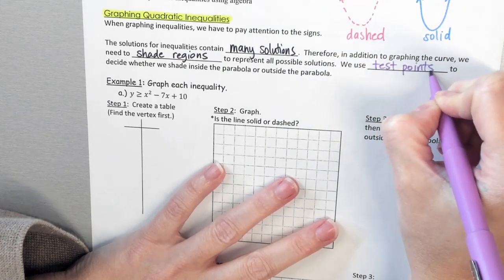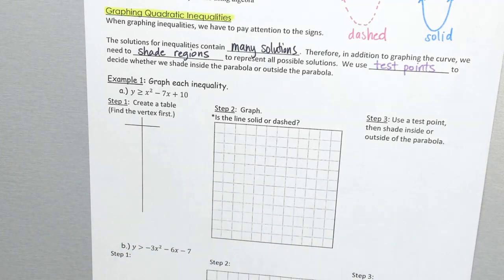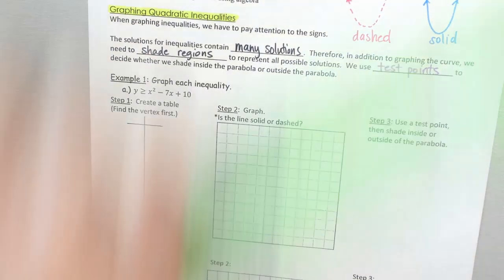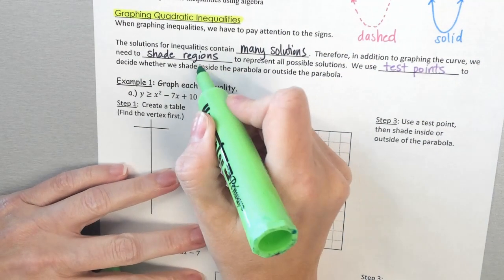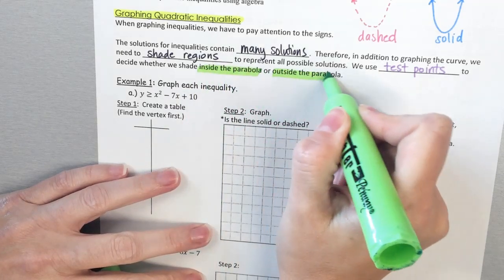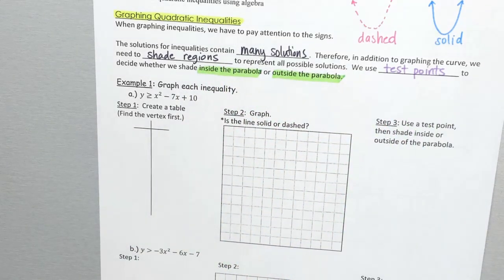You guys remember our most common test point that we used? Yeah, good. Okay, so we're going to use that to determine if you shade inside the parabola or outside the parabola.